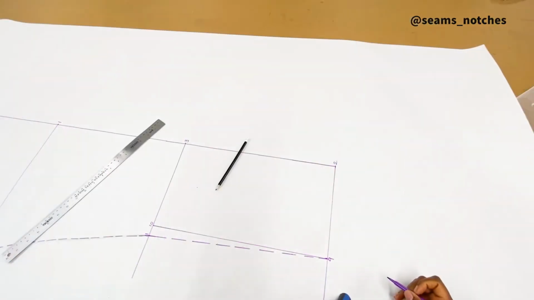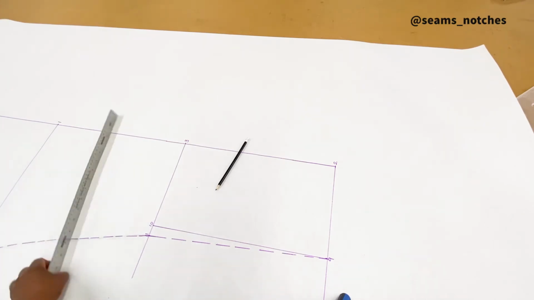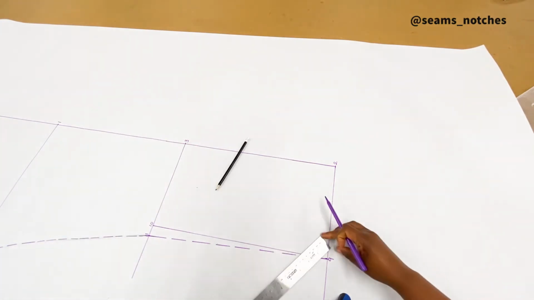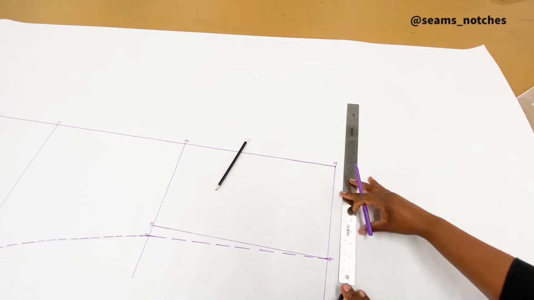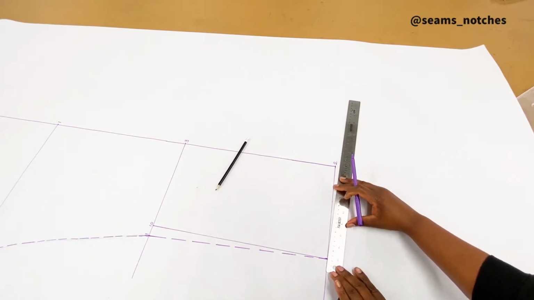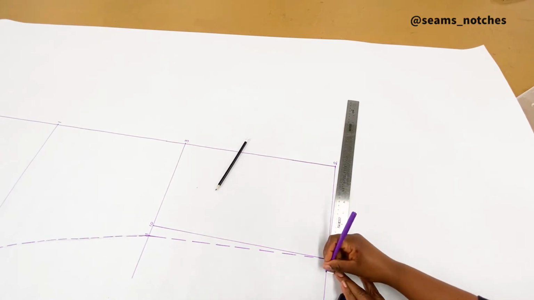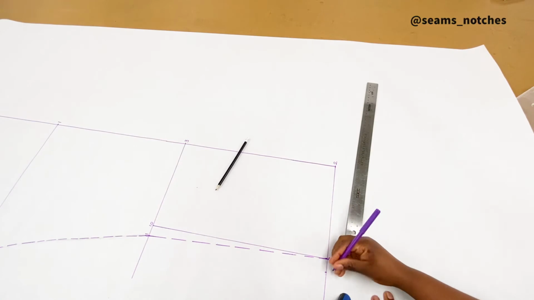For point 17, we need to measure 2 centimeters from point 9. So that's 9 to 17. That will give us 2 centimeters. So we're going to mark in 2 centimeters. Place your ruler on point 9 and measure outwards. And this new point is going to be point 17.